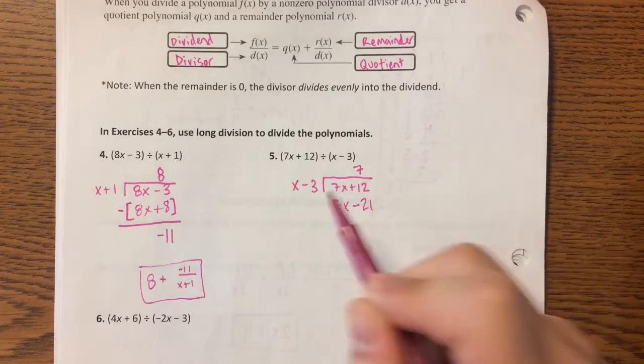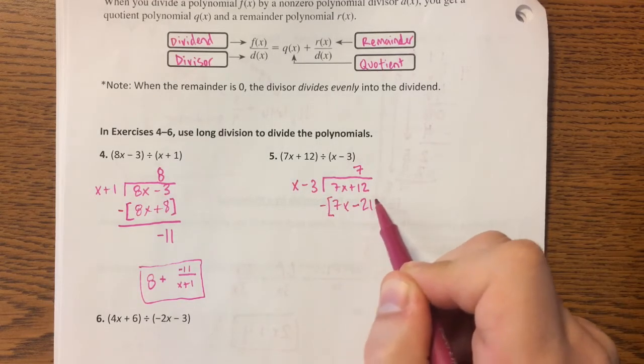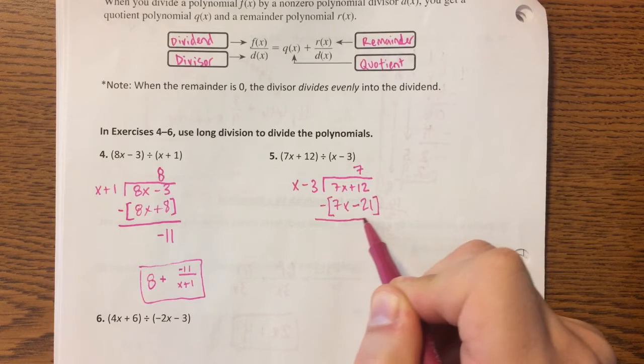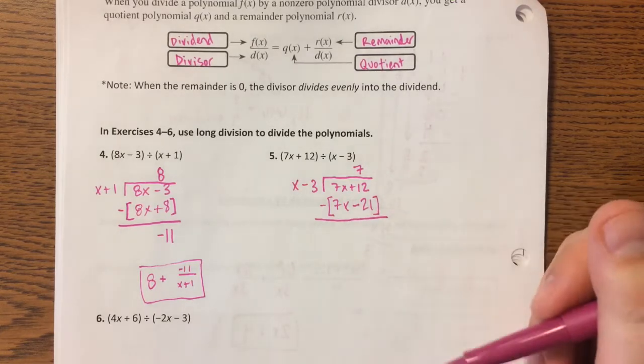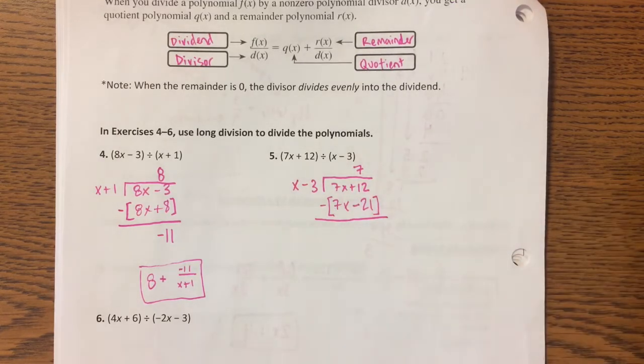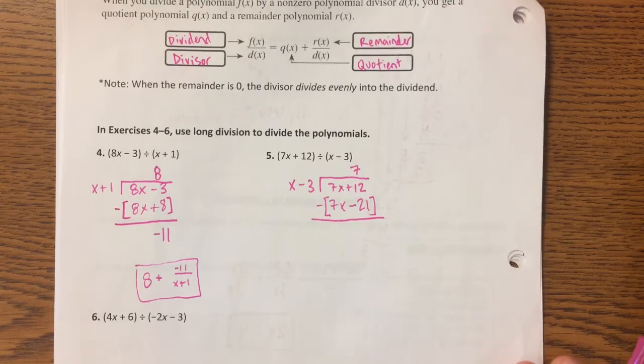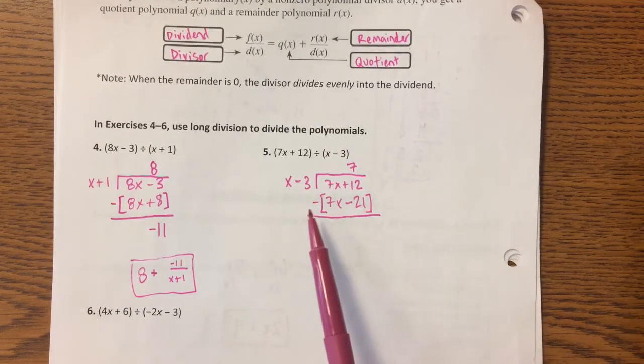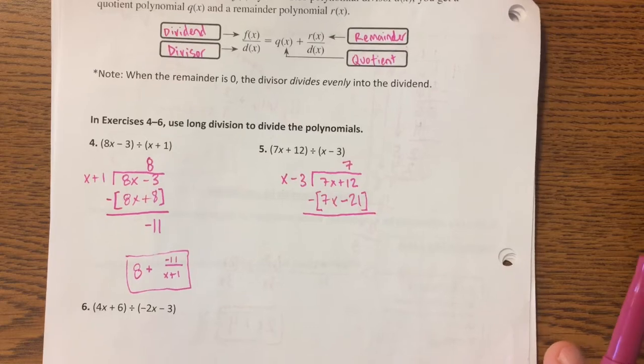Then I subtract. So I'm going to subtract my columns. 7x minus 7x is 0. That's what I want to happen. And then I have 12 minus negative 21.